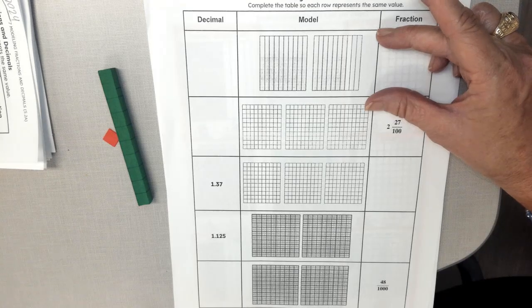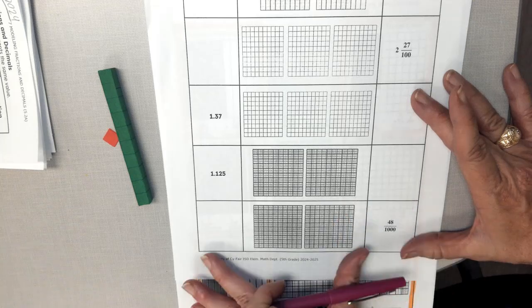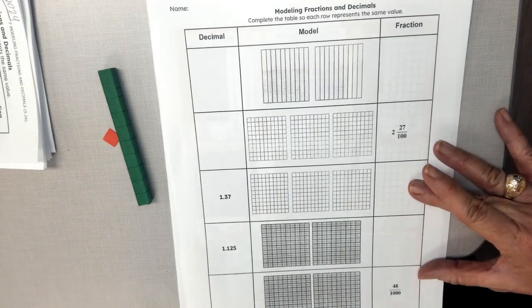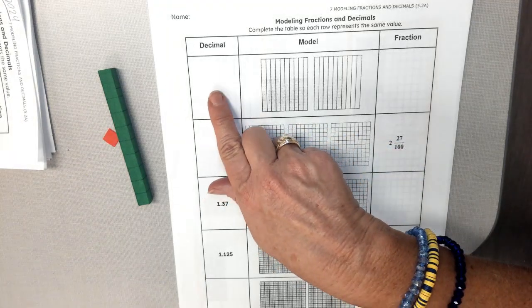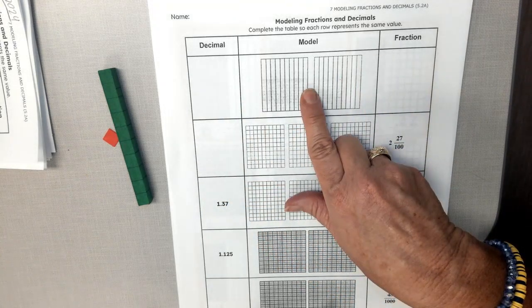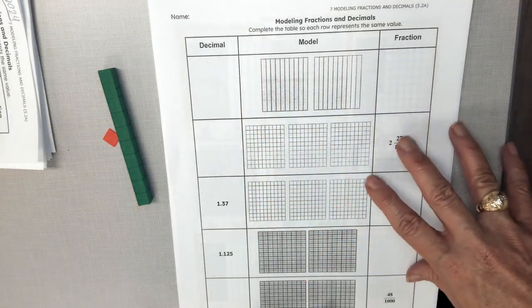I'll talk about that. But I want to set up this one together and let you finish the last one on your own. For each of these, you're going to be writing the decimal, the fraction, and shading. So they're going to give you one of the pieces. You're responsible for doing the others.